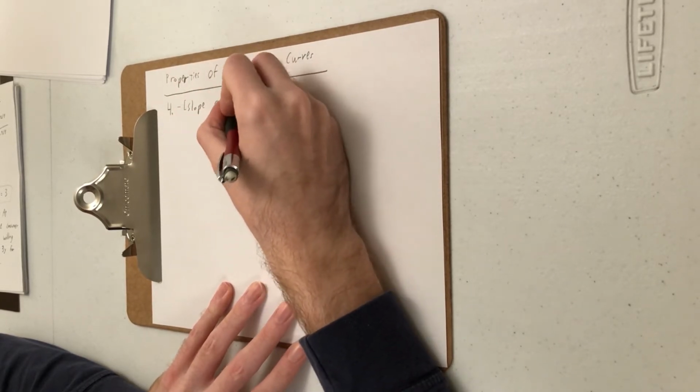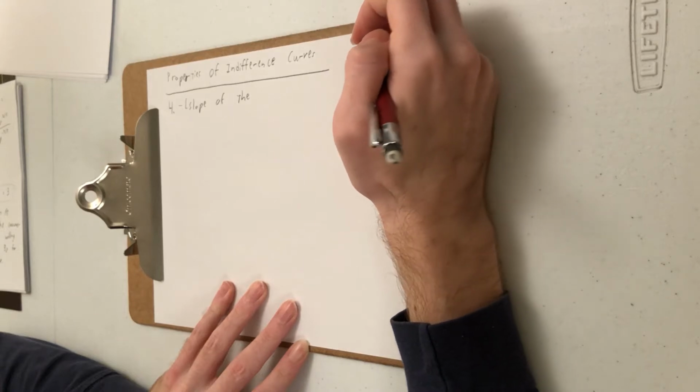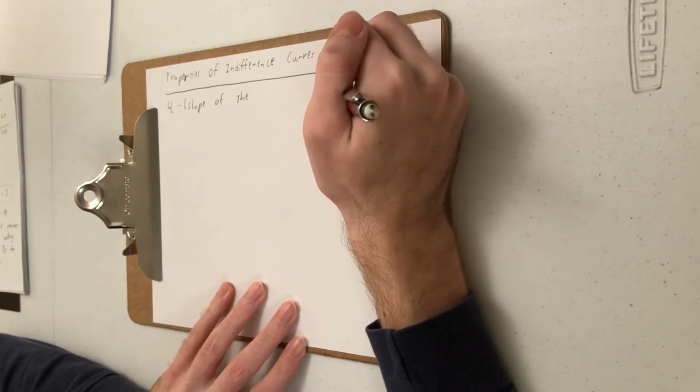of the indifference curve had a name, and that name was the marginal rate of substitution.